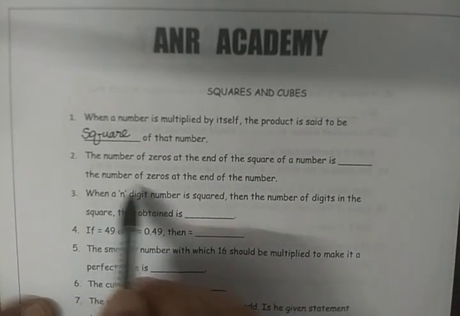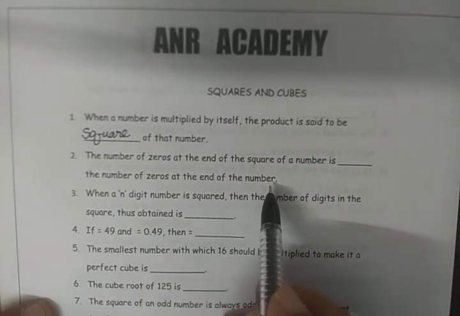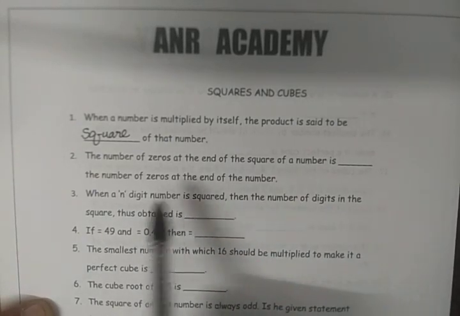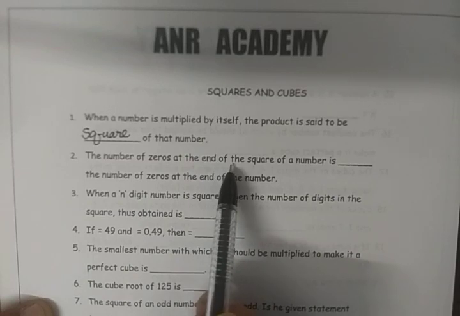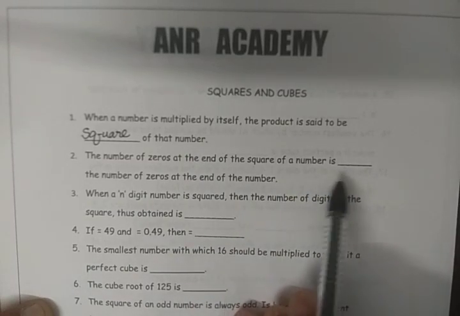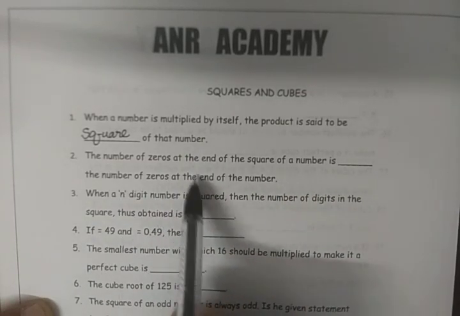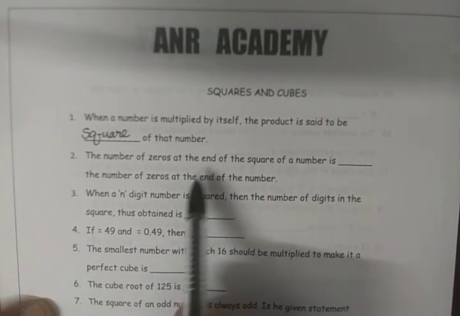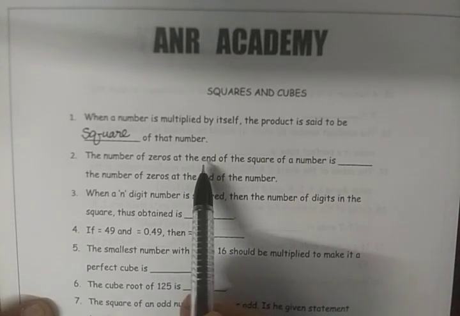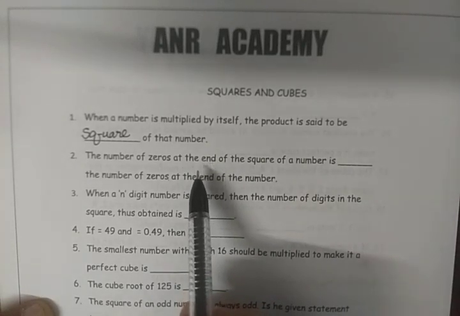Your second question: the number of zeros at the end of the square of a number is dash the number of zeros at the end of the number. Understood? Suppose you have taken 10. What is 10 square? 100. So in 10 you have 1 zero, and in its square you have 2 zeros.